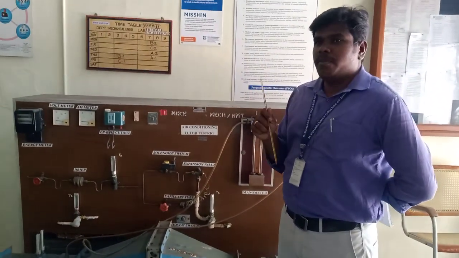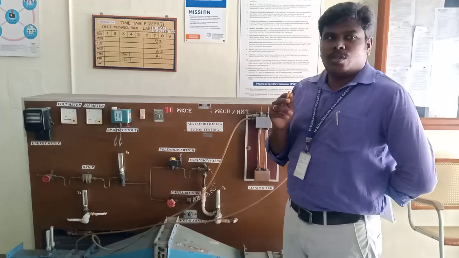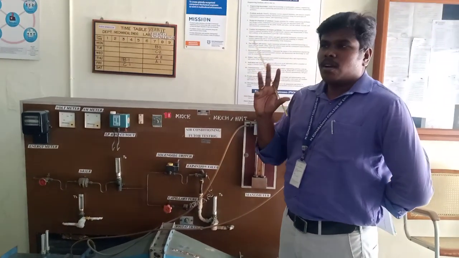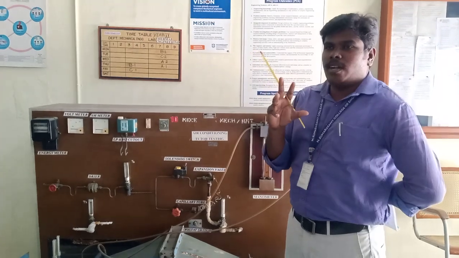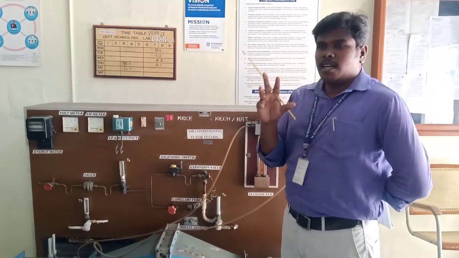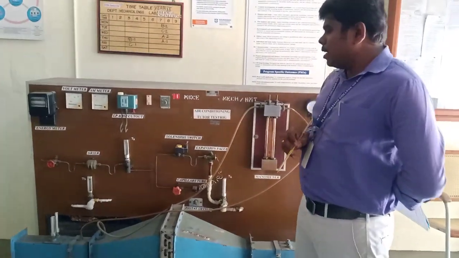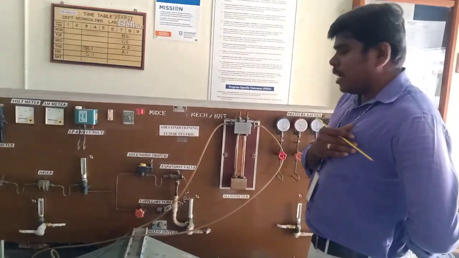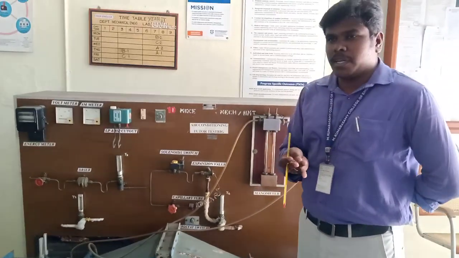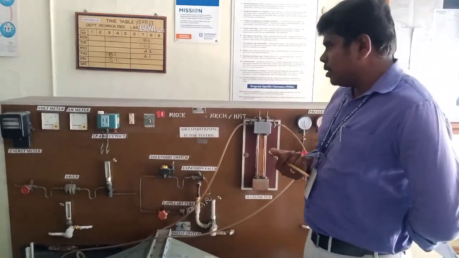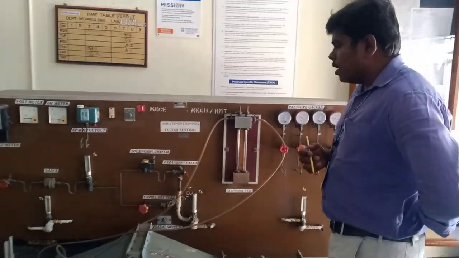But in the case of a refrigerator, we do not do like that. Only the refrigerated space is to be cooled. In that we do not maintain any psychrometric properties. But in the case of an air conditioner, we need to maintain all the psychrometric values like dry bulb temperature, wet bulb temperature, specific humidity, and CO2 level. All those things are very much needed. Okay, so let me start this experiment.